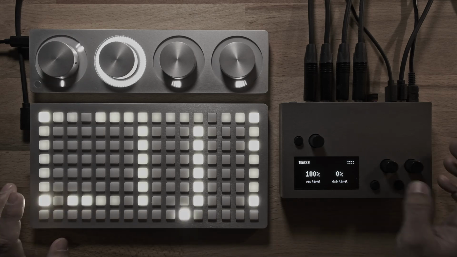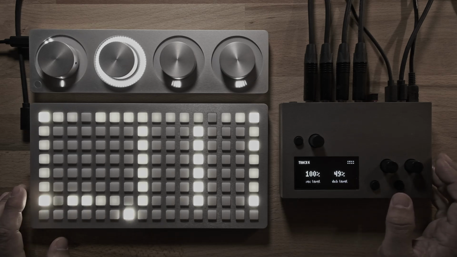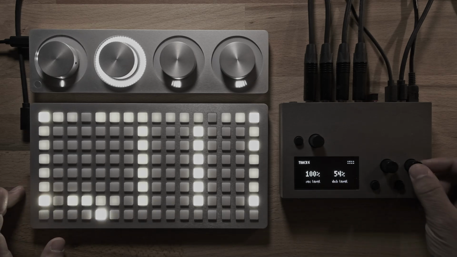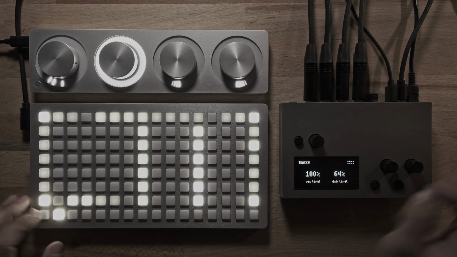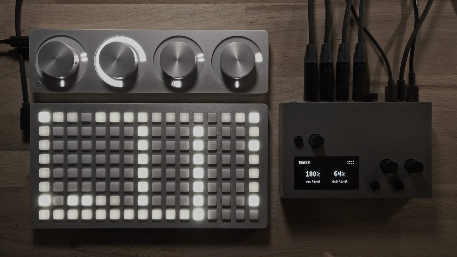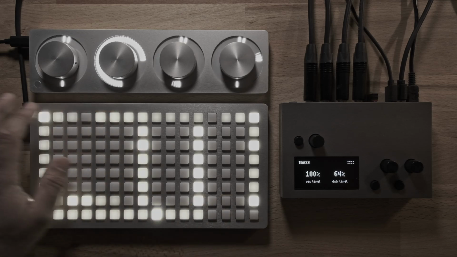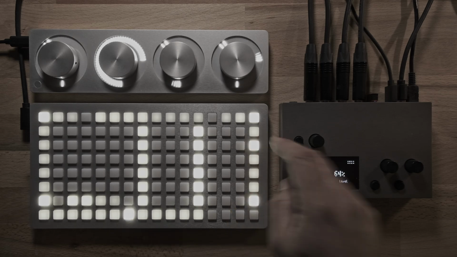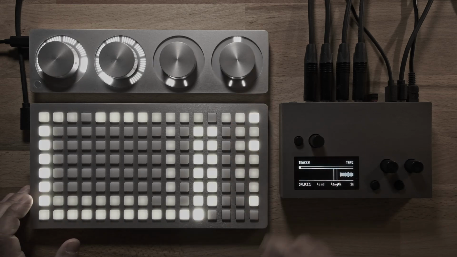Now if you set the dub level, that's similar to the feedback of a delay. If you change the length, and now you have an endless loop.